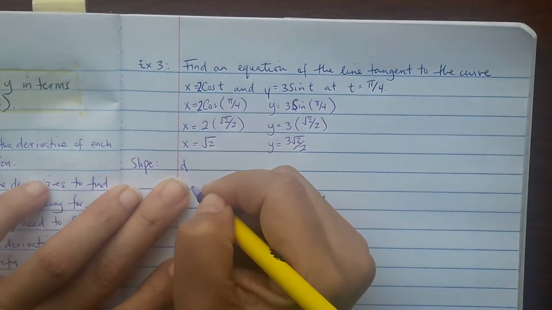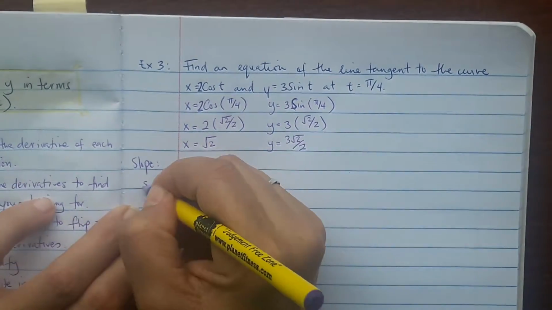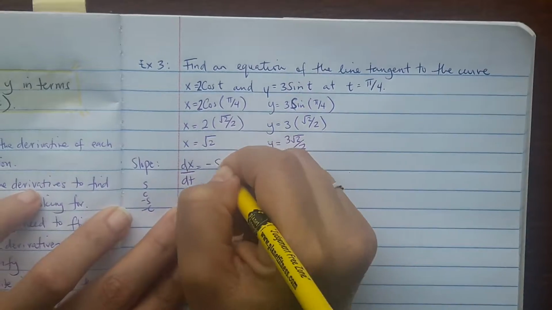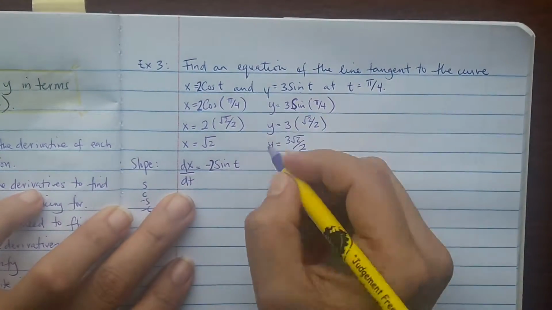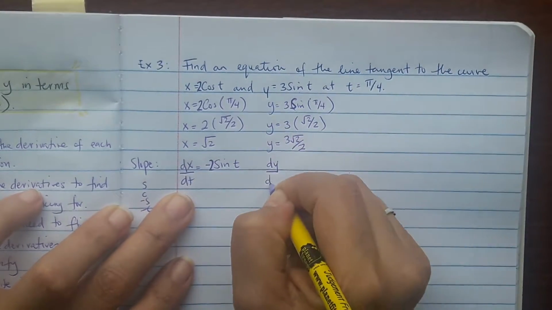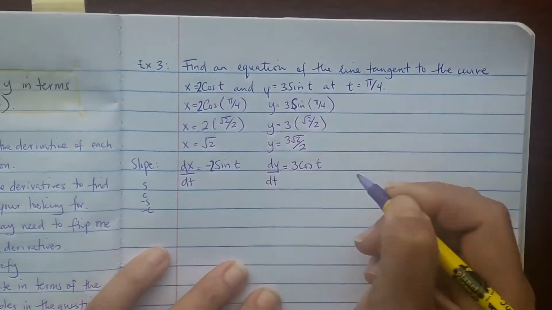To find slope, I can take the derivative of each of those. So dx with respect to t: the derivative of cosine is negative sine, so that's going to be negative 2 sine t. And the derivative of y with respect to t: the derivative of sine is cosine, so that's going to be 3 cosine t.